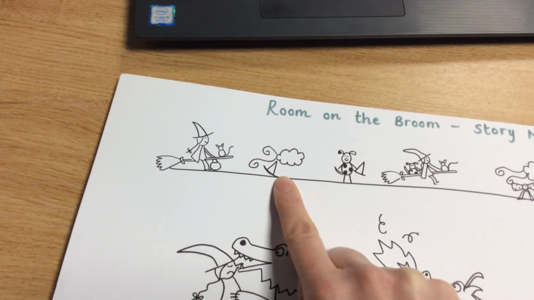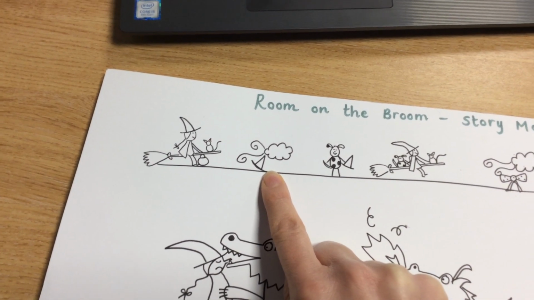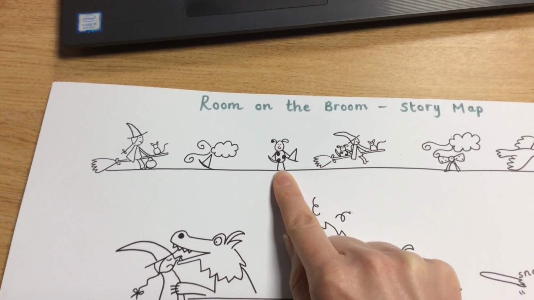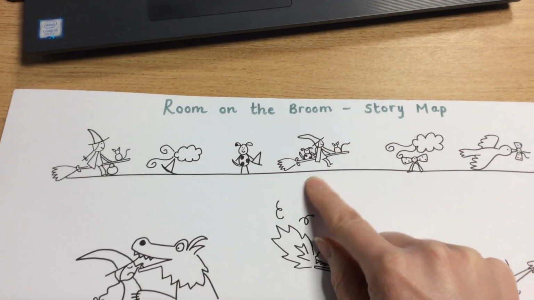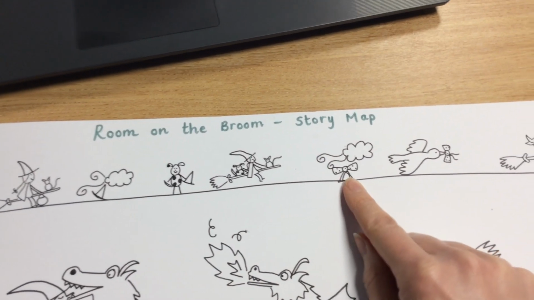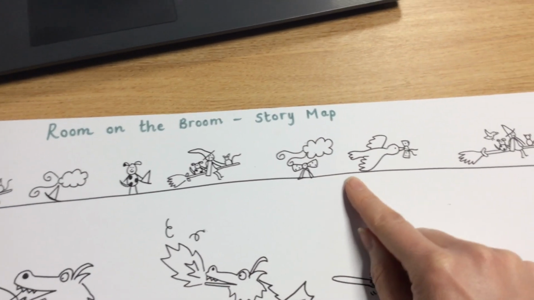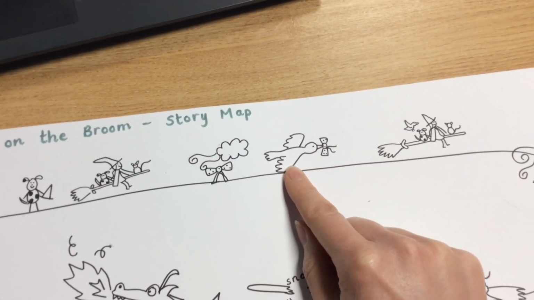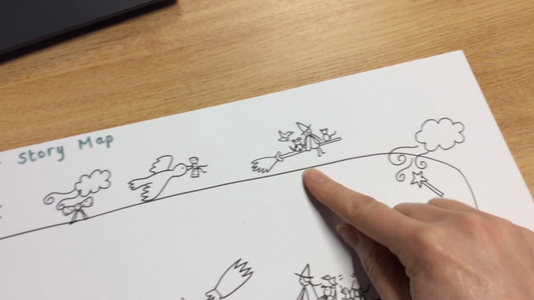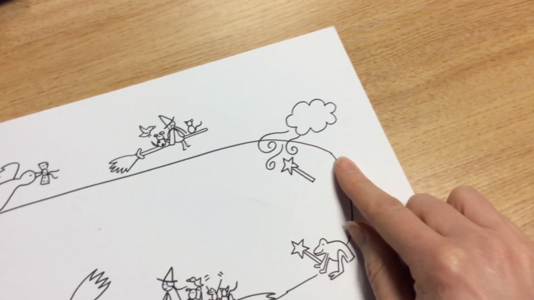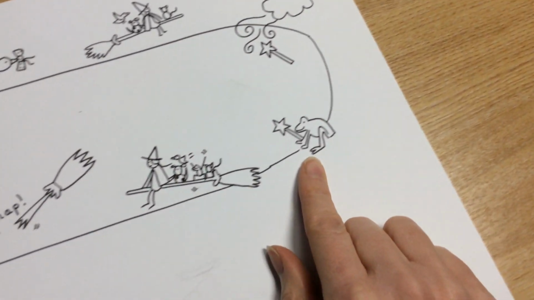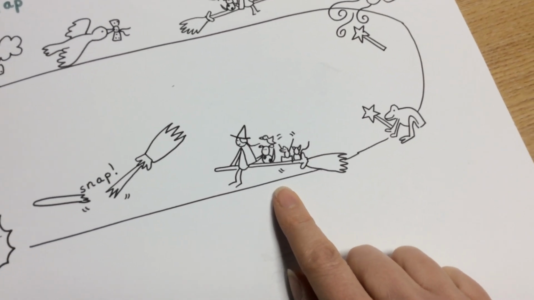And then the wind blew off her hat. She went to the ground. I didn't draw that bit, but I drew that the dog found the hat, and then the dog joined them on the broomstick. Next, the wind blew out the bow. The bird found the bow, and the bird joined them on the broomstick. Next, the wind blew, and the witch dropped her wand. The frog found the wand, and he joined them on the broomstick.